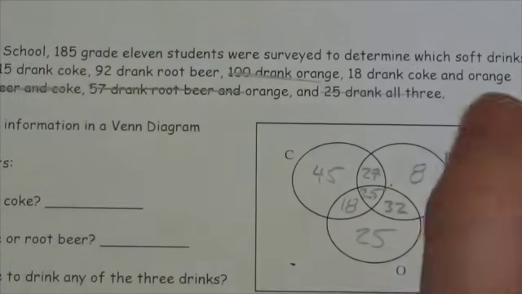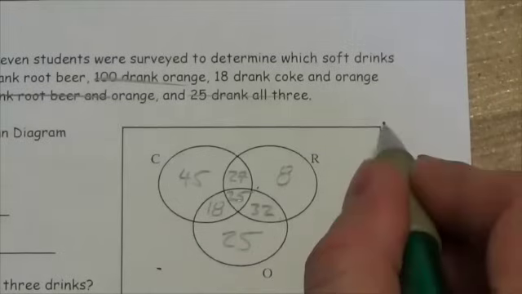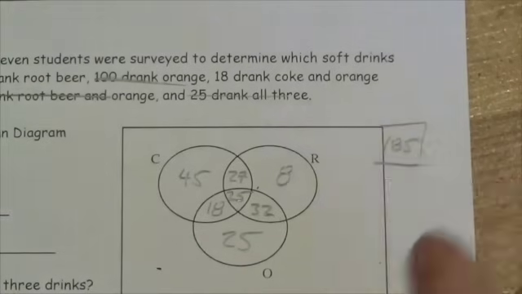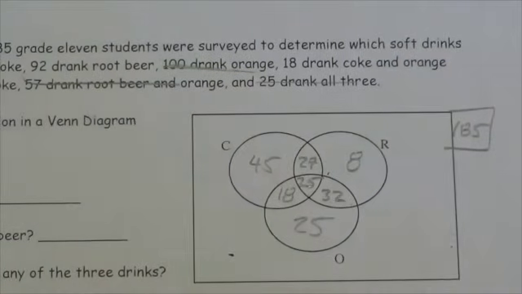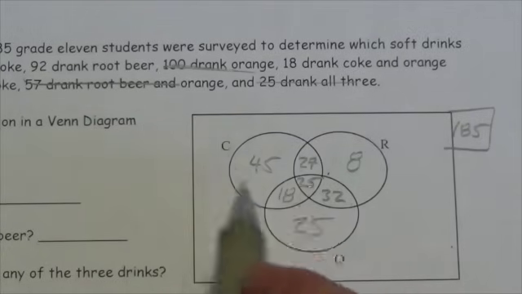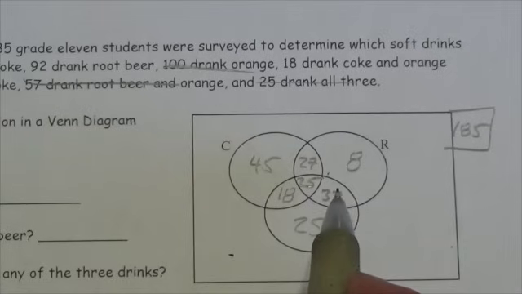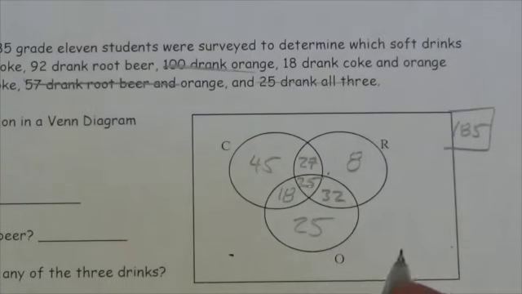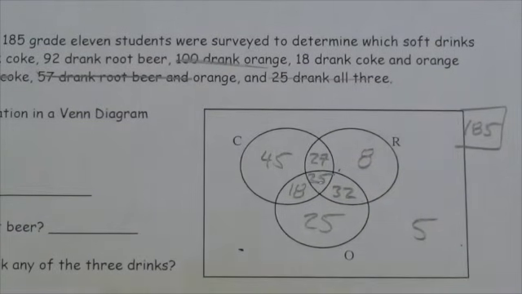We're told that there are 185 students in this universe. Okay, so here we go, 185 students total. There's one more set here that we haven't addressed, and that's outside that. So what I'll do with that is I'll take that 185, and I'm going to subtract all of these different sets here. Okay, so I'm going to subtract everything here in Coke with the things left over, root beer, and the 25 here in the orange. And that's going to leave me with 5 students out here that actually don't like any of those.